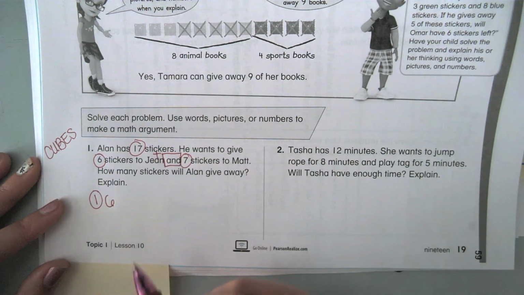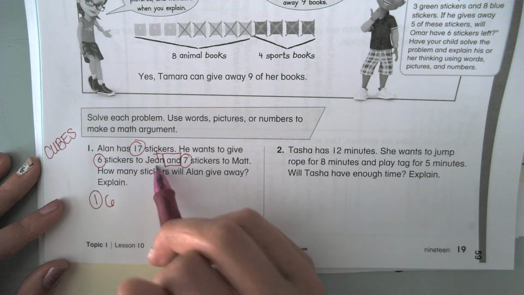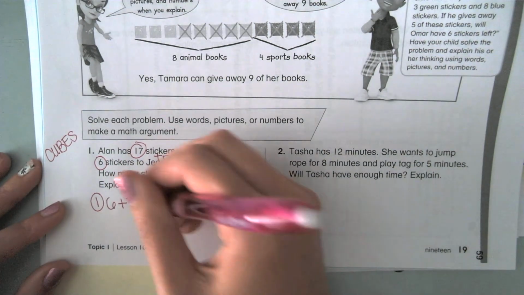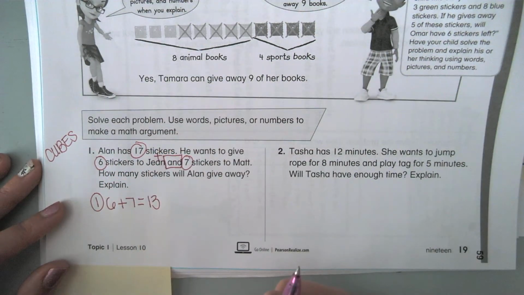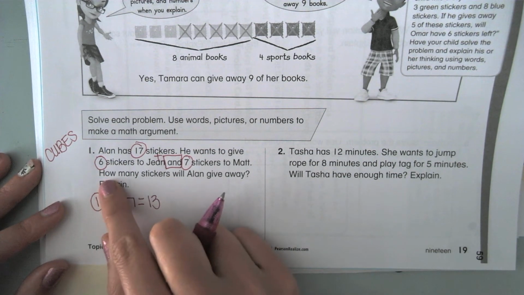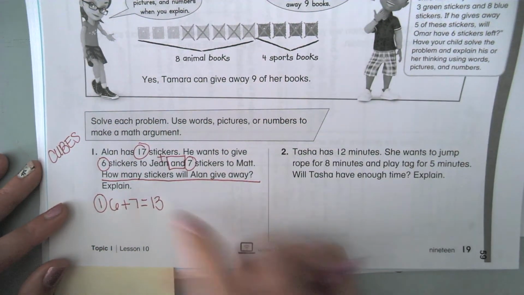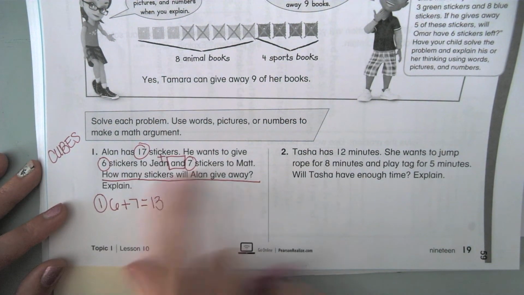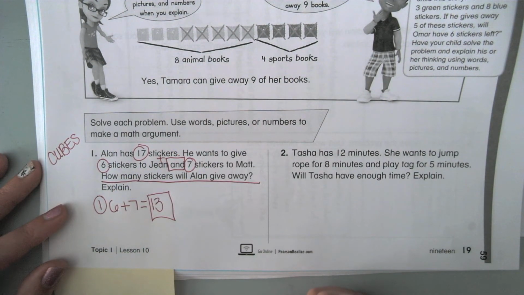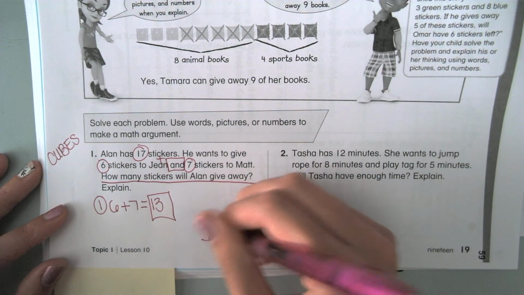So I know Alan has 17, but I'm going to be looking at the 6 and the 7 because he wants to give 6 to Jean and 7 to Matt. So 6 plus 7 equals 13. So this problem is actually only a 1-step problem because it says, how many stickers will Alan give away? Well, if he gives away 6 and then 7, he'll give away a total of 13 stickers. So this problem was only a 1-step problem.